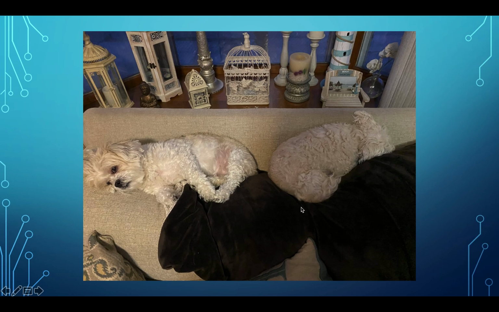So the one on the left, her name is Lucy. And the one on the right, this is Maggie. Lucy and Maggie are both 7 years old and they love to sleep with each other. They're Shih Tzu Poodle mixes. Michael's had them since they were both puppies. Maggie loves to play outside, and Lucy loves to eat and sleep. Both of them enjoy going on car rides, and they're both very lovable dogs.